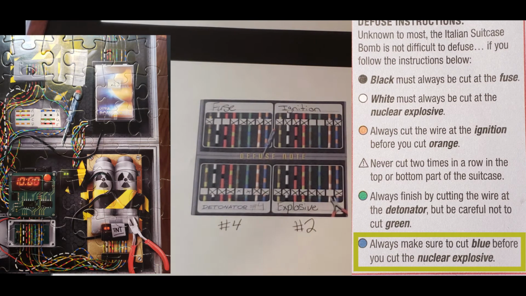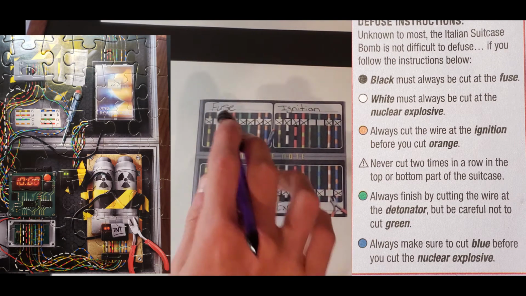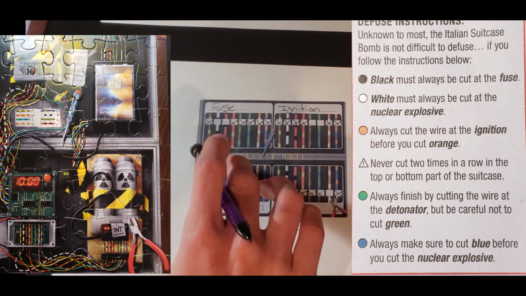Always make sure to cut blue before you cut the nuclear explosive. Same concept there. It's going through. And hold on, I'm just thinking of something, because there is a way to remember how to do this. Hold on.